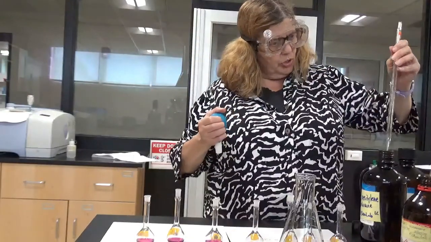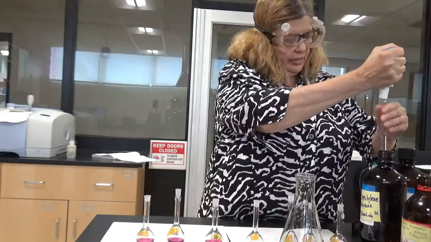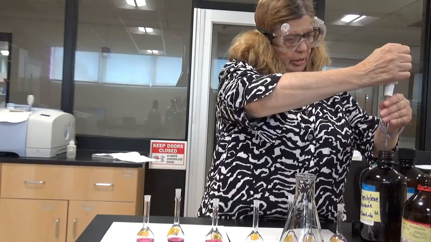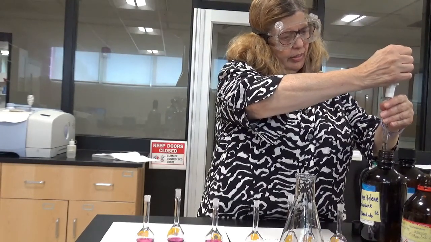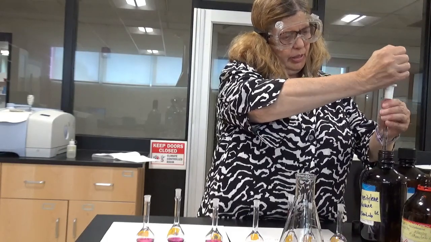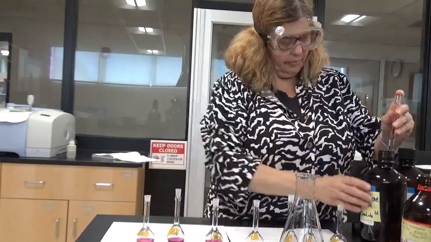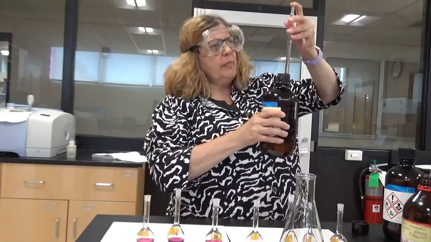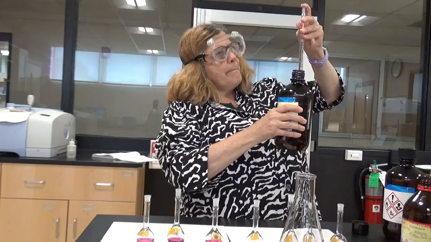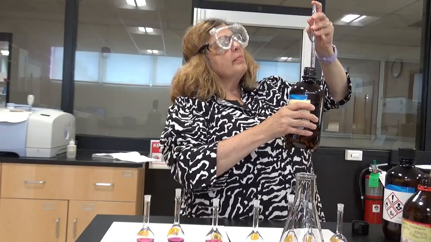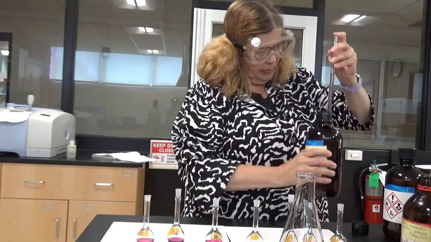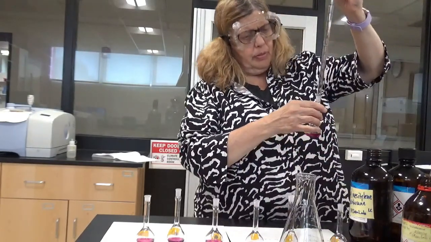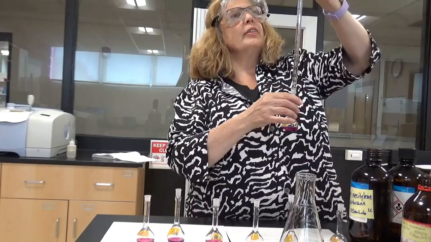So now I'm going to put 2 milliliters into the next solution. But I think I'm going to fill my pipette because I'll be able to do at least 2 or 3 solutions at once with this graduated pipette. Let's see how this goes. We'll go down to the 0. Okay. The first one I'll put 2. Can't go very far into this.